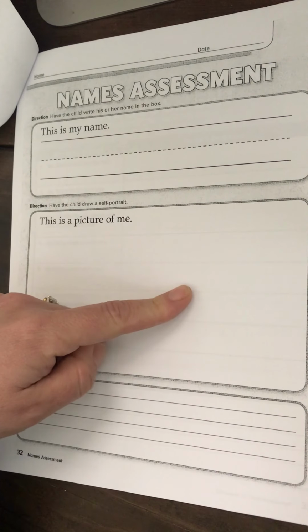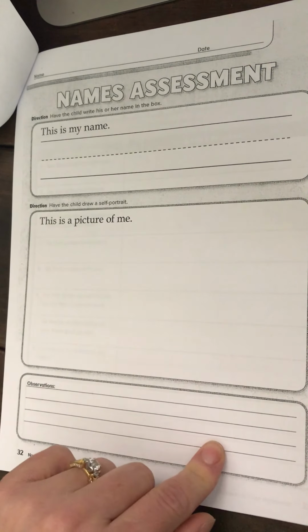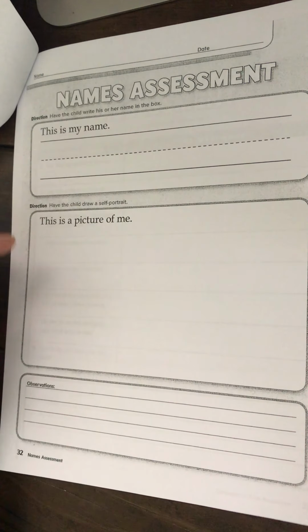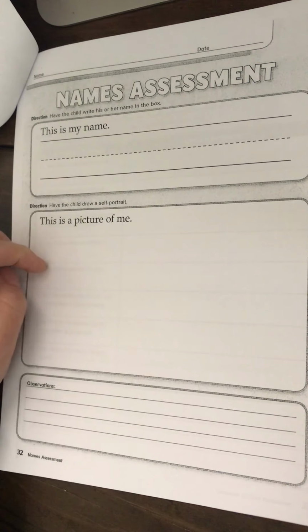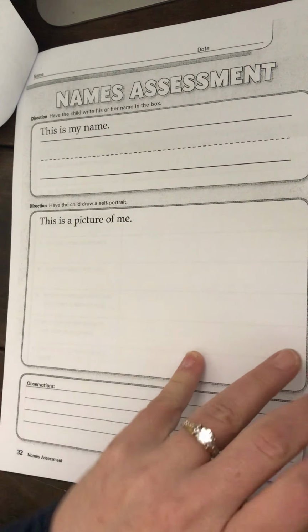So you could have them write their name. They can draw a picture of themselves, if you want, because you'll be able to keep this for future, which is kind of cool. You can write down later, like did you have to remind them, what about your eyebrows? What about your hair? You know, things like that. You can write observations or just not at all.